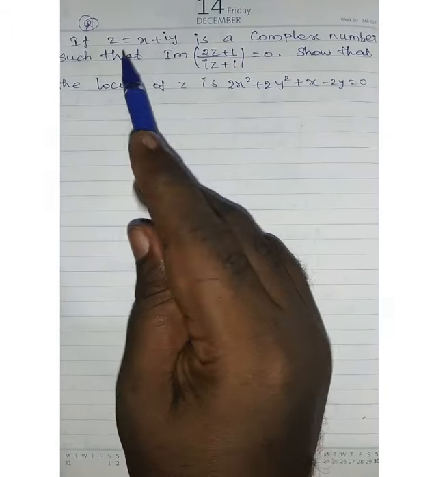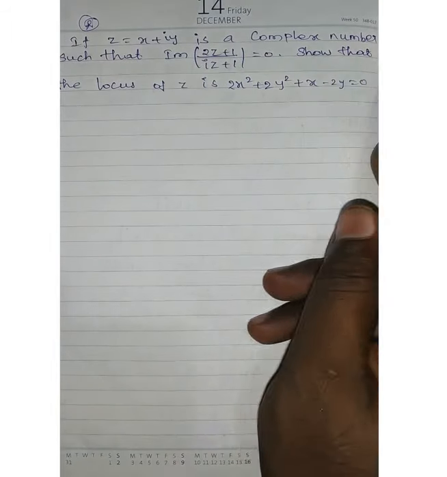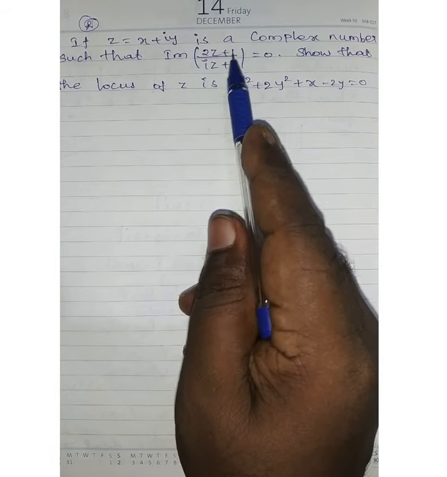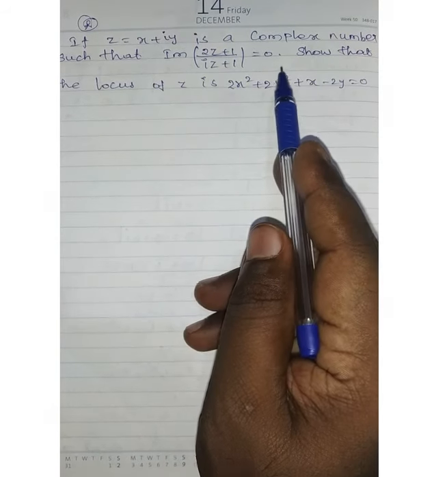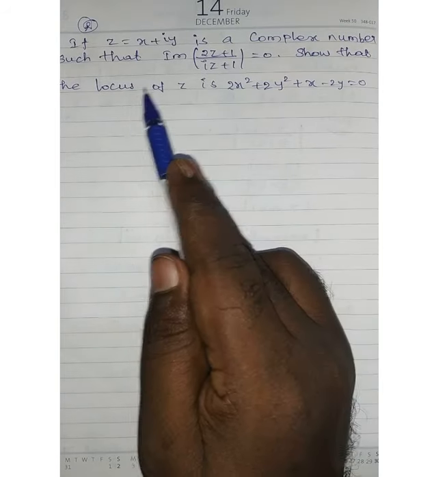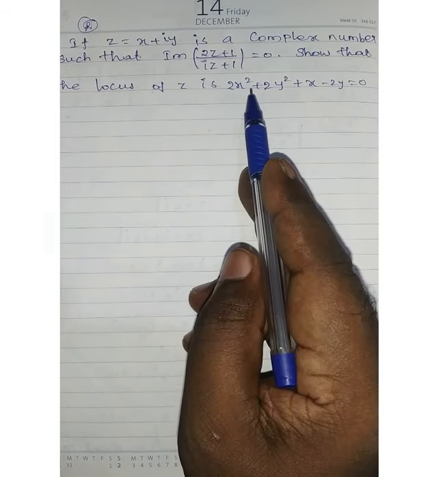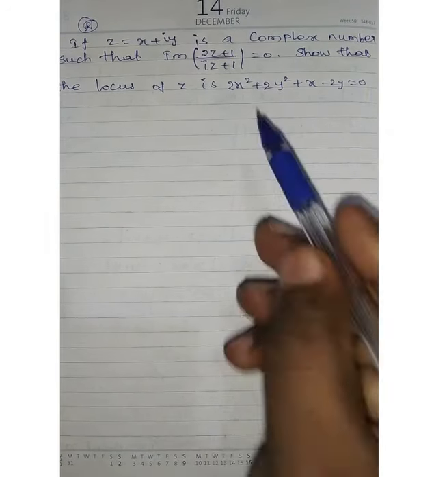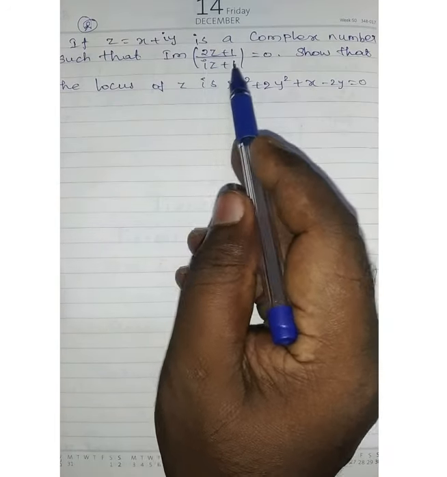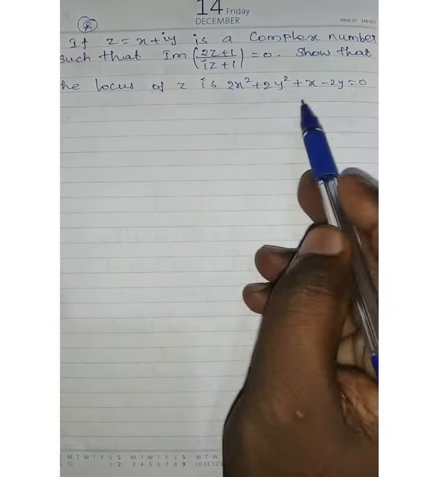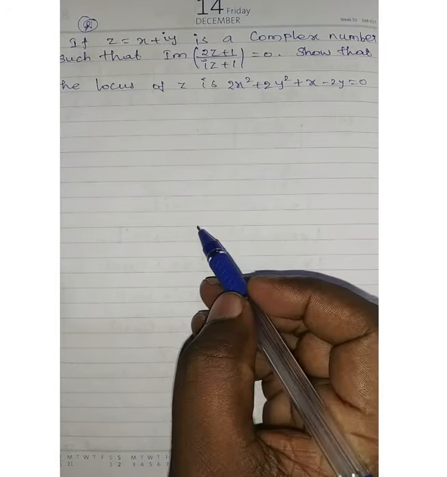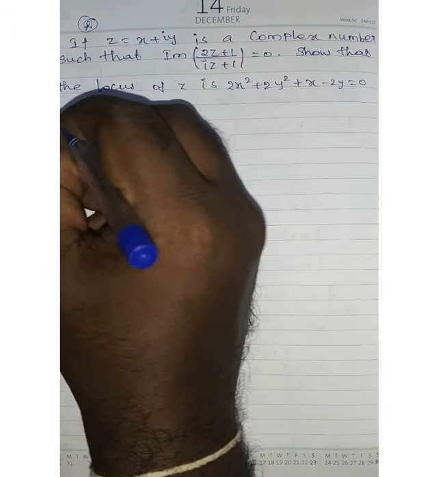If z is equal to x plus iy is a complex number such that imaginary part of (2z plus 1) divided by (iz plus 1) is equal to 0, then show that the locus of z is 2x square plus 2y square plus x minus 2y is equal to 0. Imaginary part of this value is equal to that one. The locus of z is, இது ப்ரூவ் பண்ணும். Now we are going to prove that.